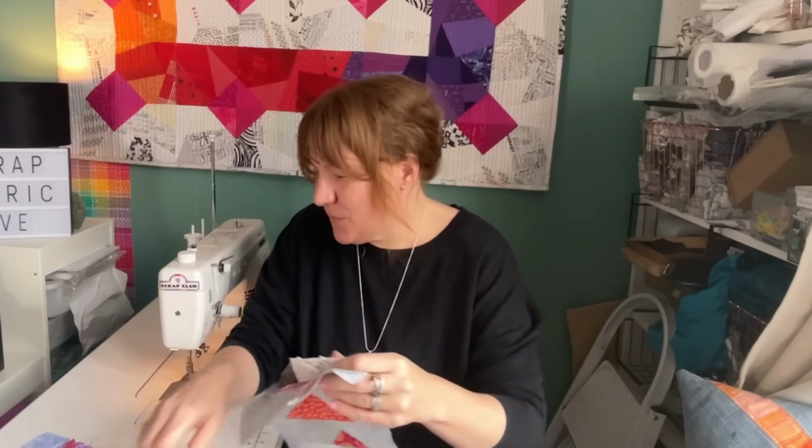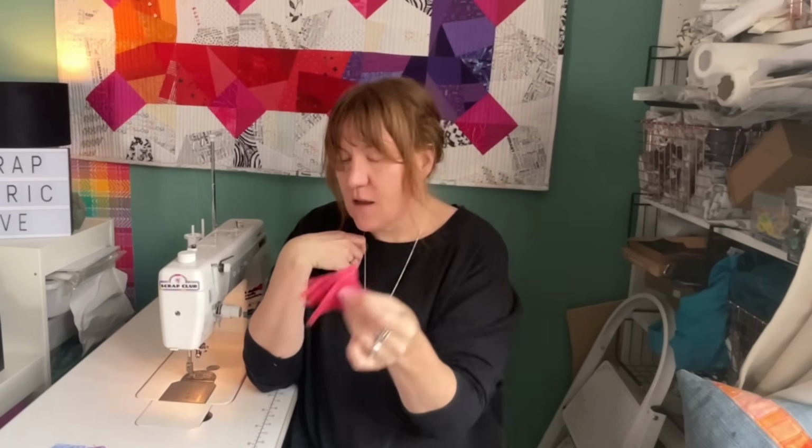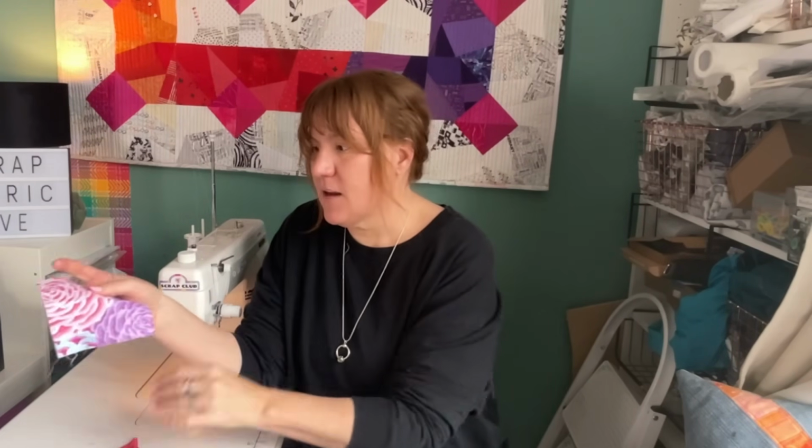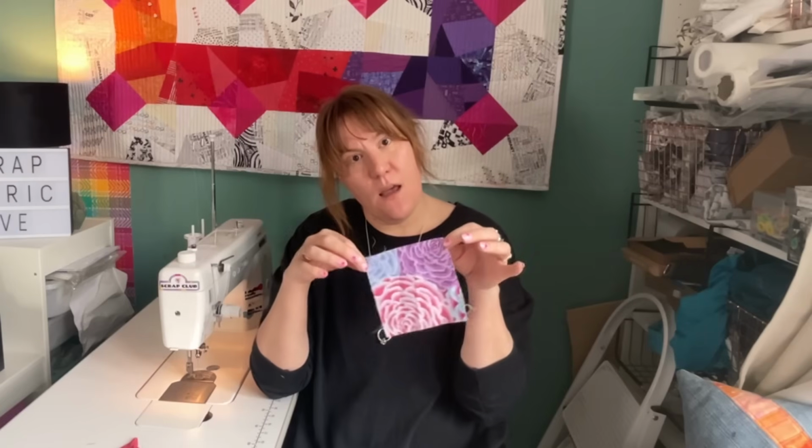So I'm going to show you two methods, one for using up little triangle offcuts that you already have, that maybe you just don't have anything to do with, large or small, and another method if your scraps are more like this, more like a square or larger.